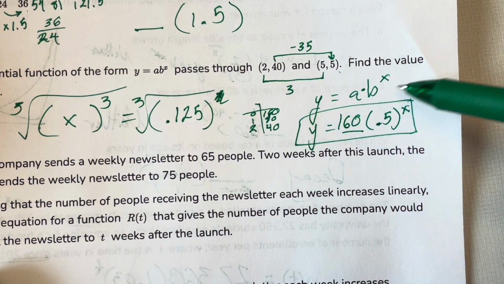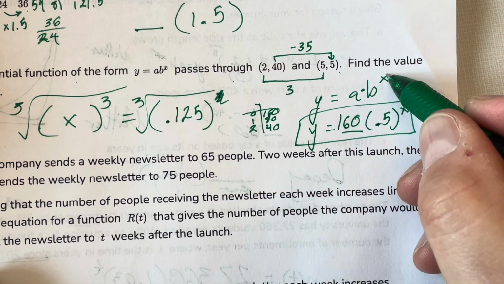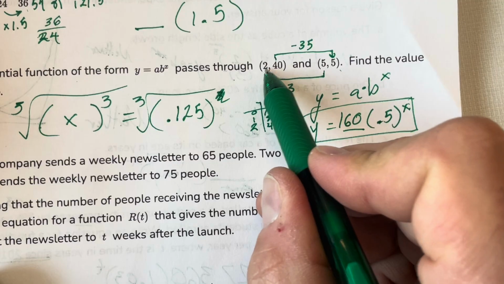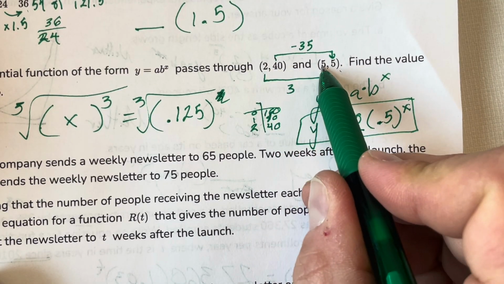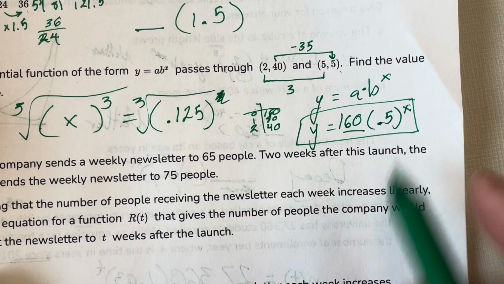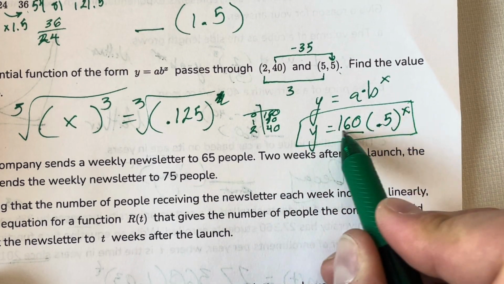Now, could there have been other ways to do that? Yeah, we could have put 0 in here, or solved with a known coordinate, taking the 5 and putting the 5 here and the 5 here, and solving it all algebraically for that number.